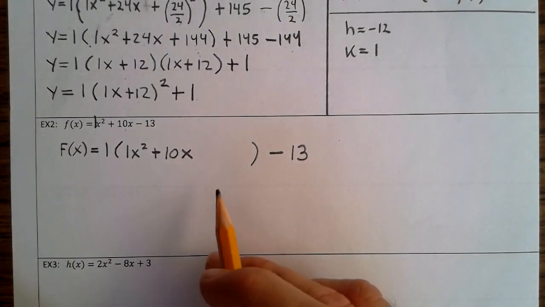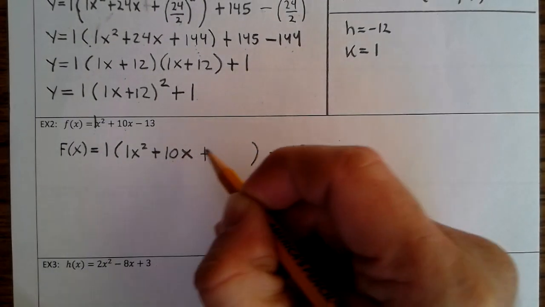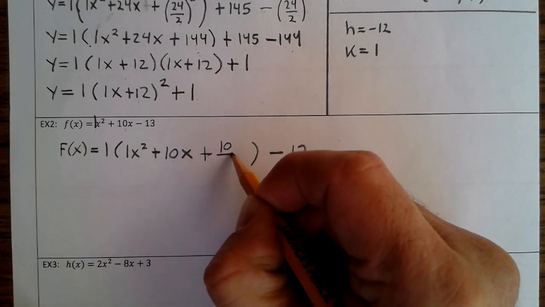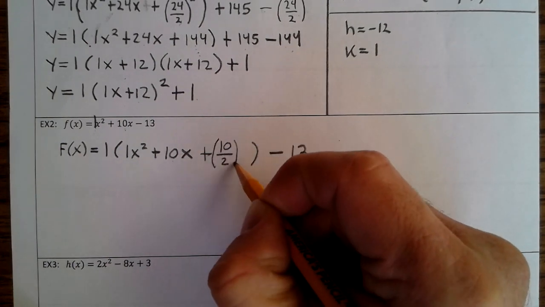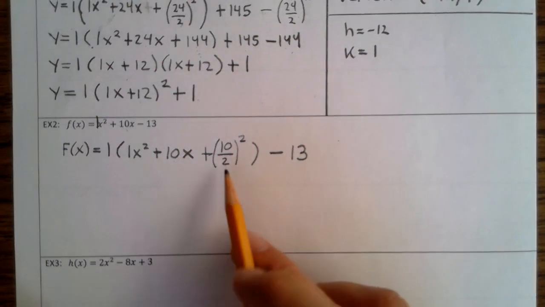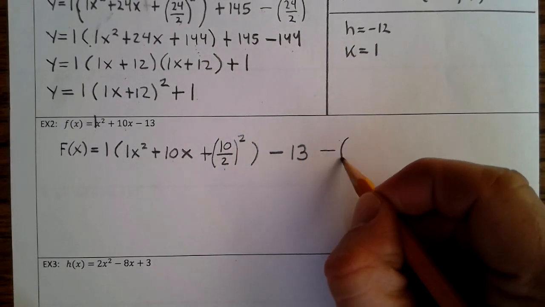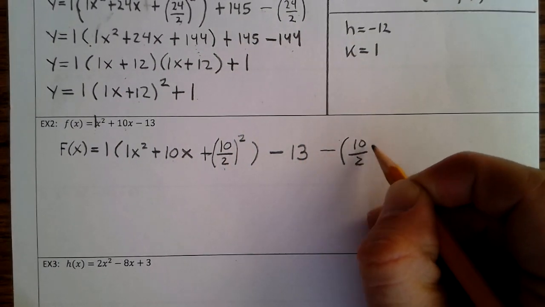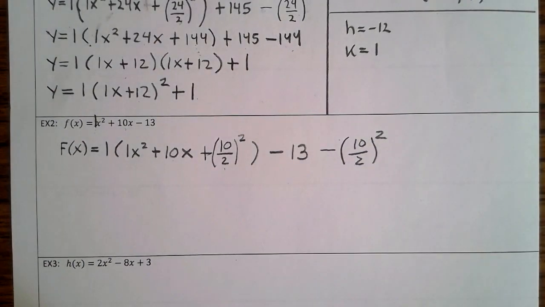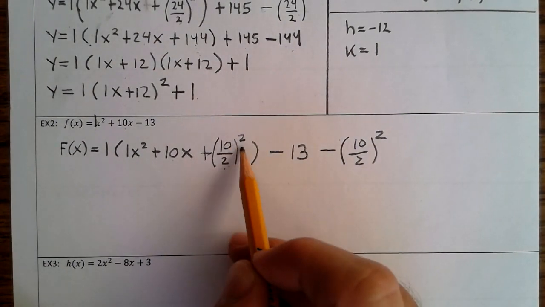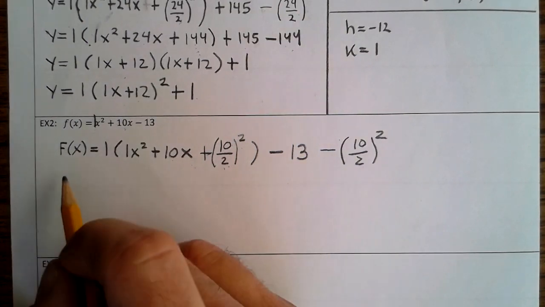So now we do plus the b value, 10 divided by 2 squared. But if you added it, you have to come out here and subtract it. So subtract 10 divided by 2 squared. This b divided by 2 squared is the completing the square part.